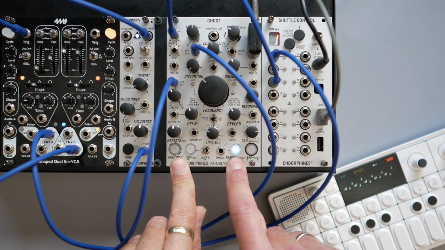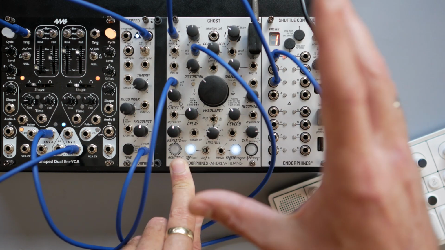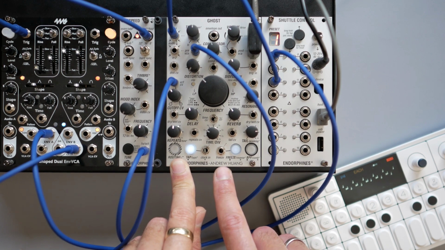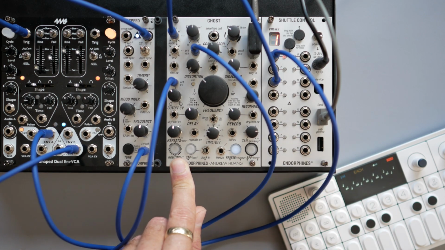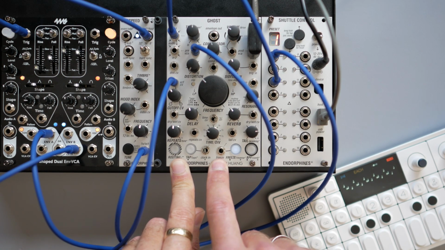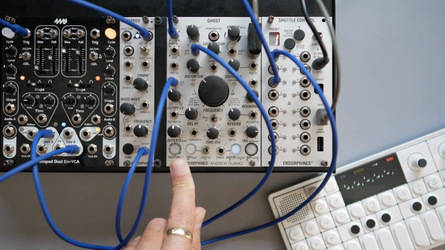When the freeze is activated, the module will always be at 100% wet, I believe, so everything is frozen until I unfreeze it, or defrost it. Sorry for the dad joke. And you can also have a gate input here that freezes the module as well, or the reverb.